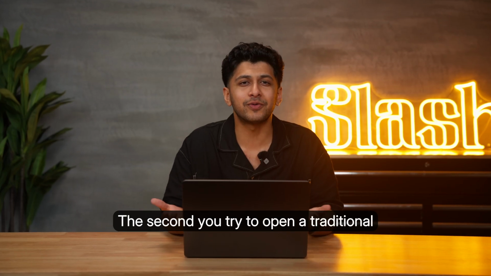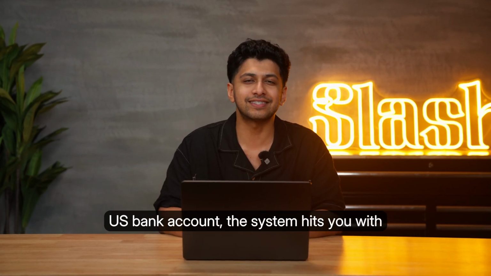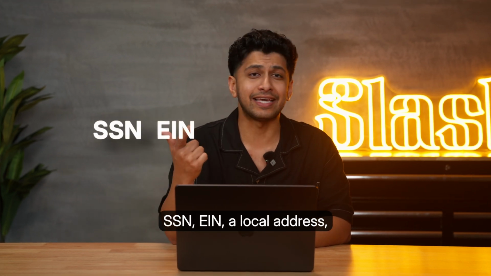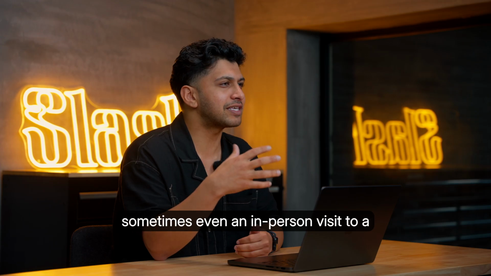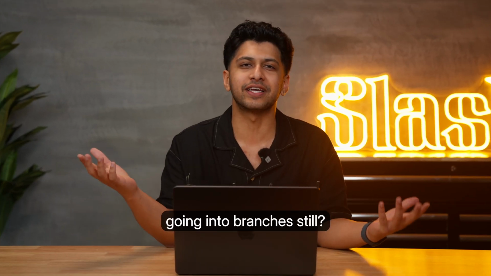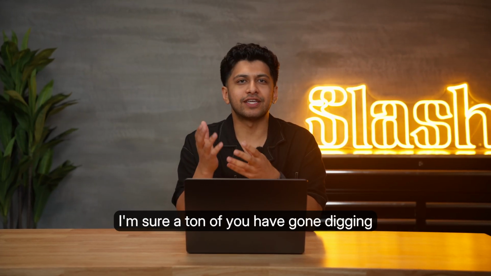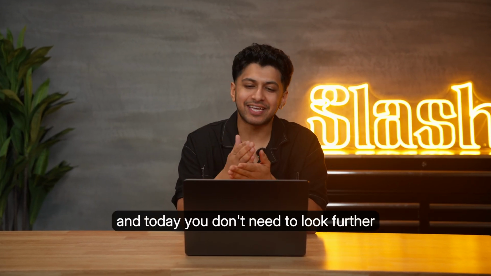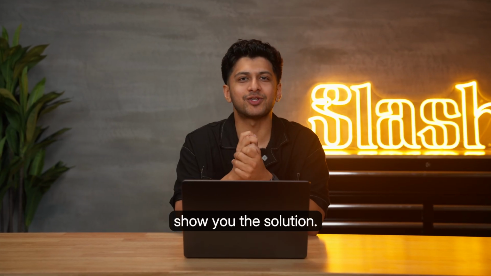The second you try to open a traditional US bank account, the system hits you with SSN, EIN, a local address, sometimes even an in-person visit to a branch for verification. What are we doing going into branches still? I'm sure a ton of you have gone digging for a way to get around it, and today you don't need to look further because I'm about to show you the solution.